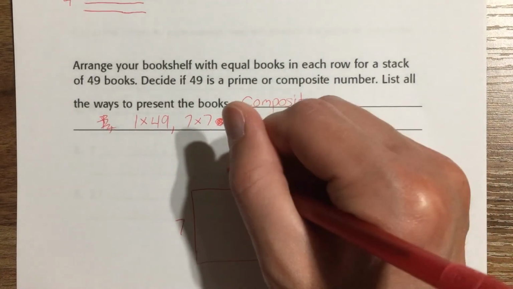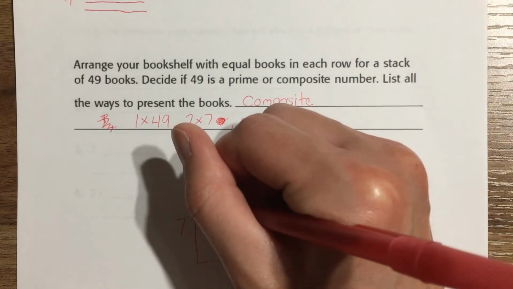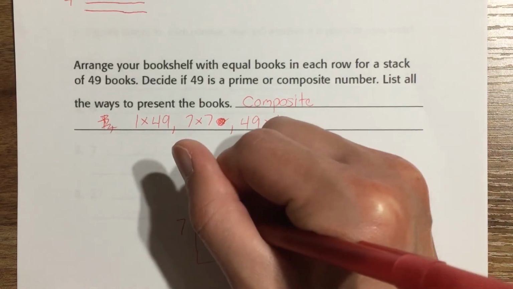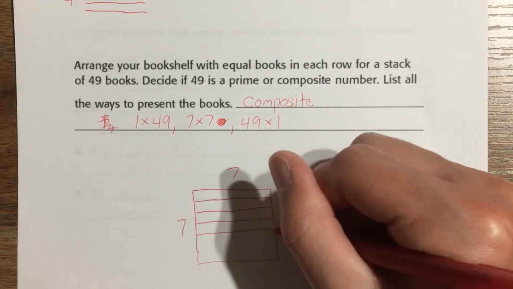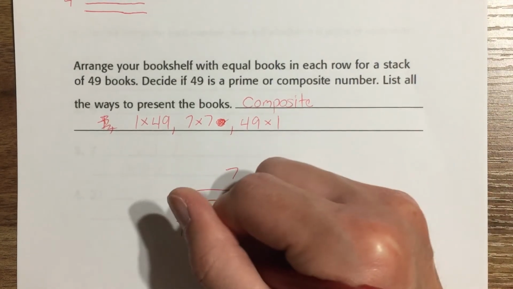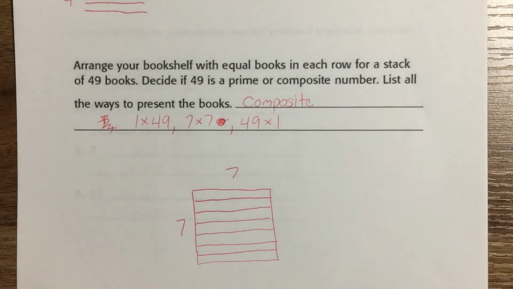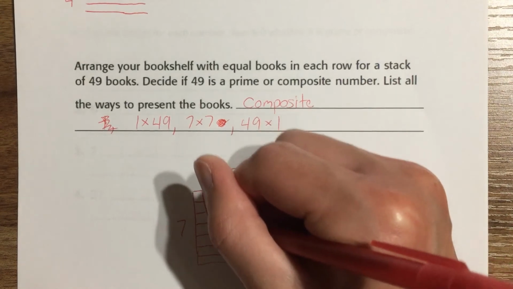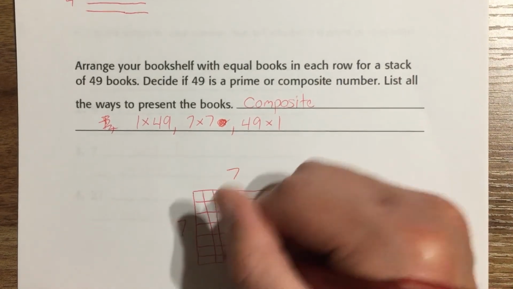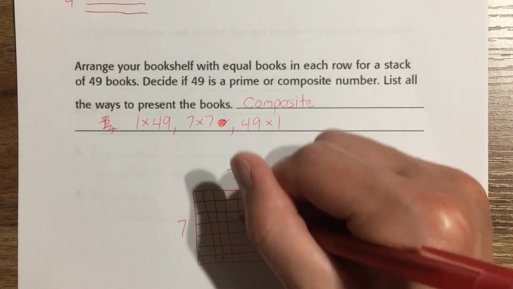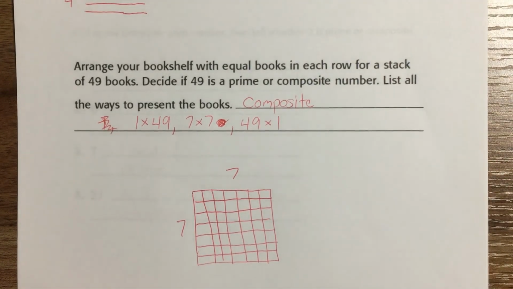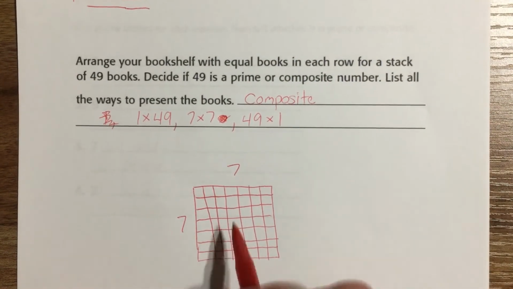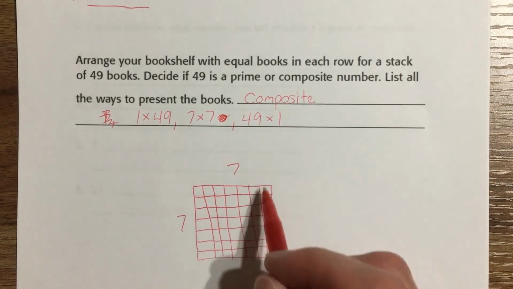Okay, so we would have 7 rows and 7 rows. Let's try to do that. 1, 2, 3, 4, 5, 6, which gives me 7 rows. We'll do the same thing up and down. Oh boy, that was horrible. 2, 3, 4, 5, 6. Yeah, that first line was terrible, but we made it work. So there's our shelf right there. We got 7 by 7.